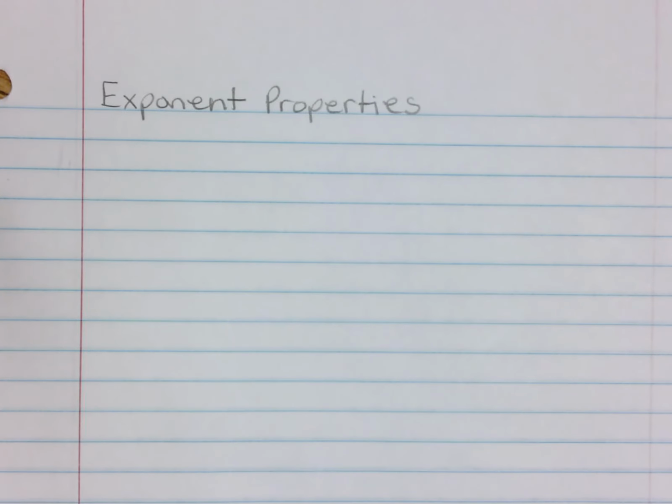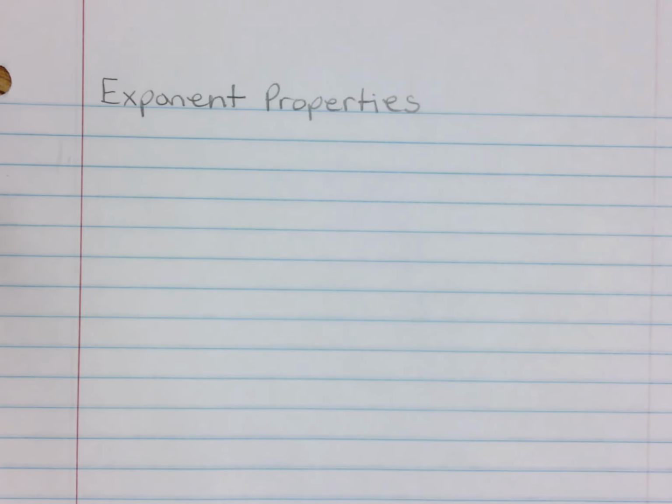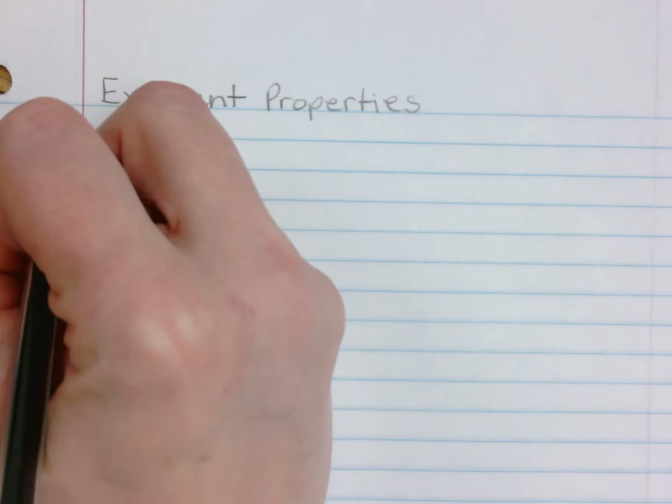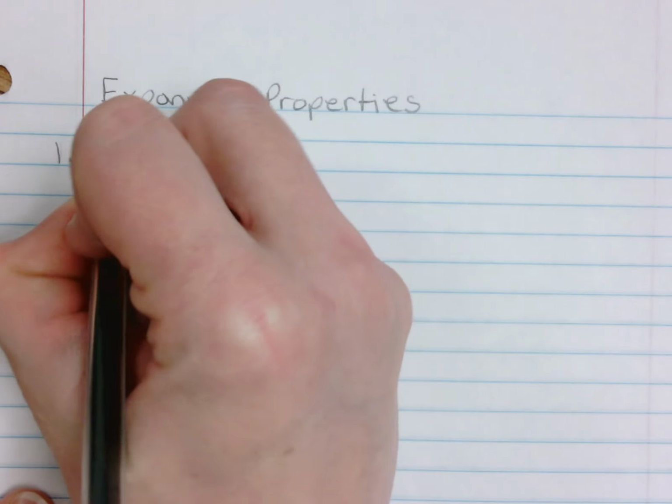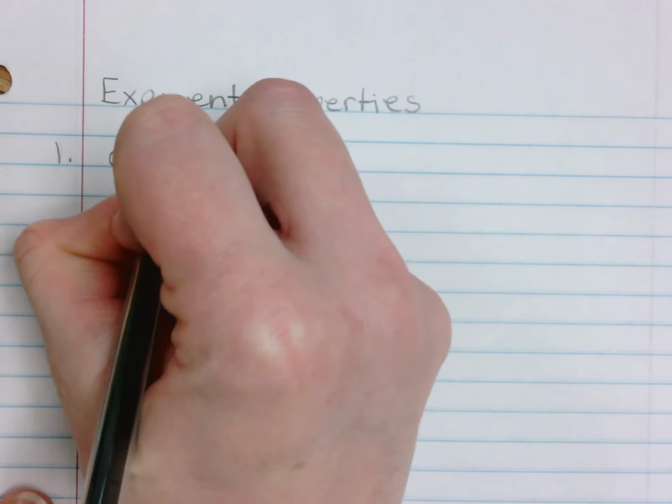In this lesson, you will learn how to work with the exponent properties. There are 6 exponent properties we will learn in this lesson. I number them 1 through 6, but it's not necessarily property number 1. It's just the first one that I list. So let's look at the properties. The first one is a to the 0 equals 1.